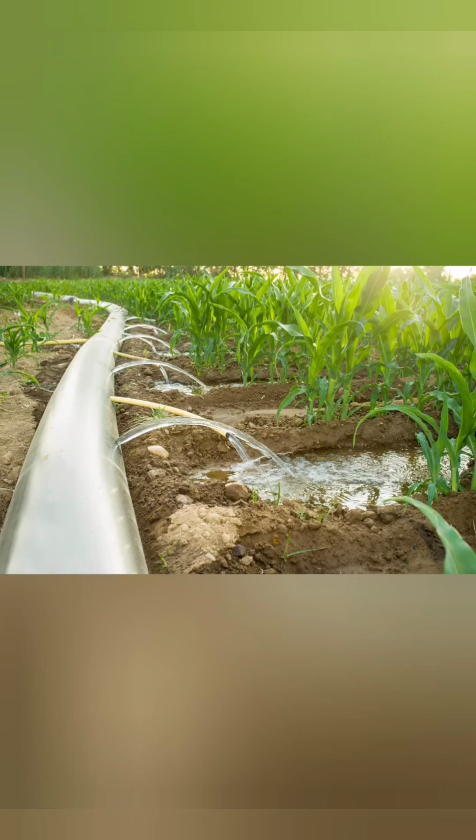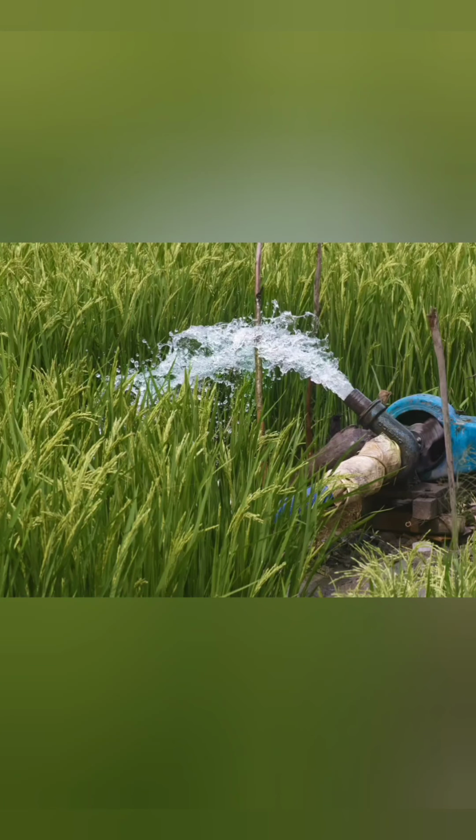Now let's talk about irrigation. Irrigation is the supply of water to agricultural fields at different intervals. Sufficient supply of rainwater is not always present. Therefore, it is required by the farmers to supply water to the fields. Some crops require more water, like paddy plants, and some require less water, like wheat. Sometimes the requirement of water depends upon the type of soil used for growing crops.